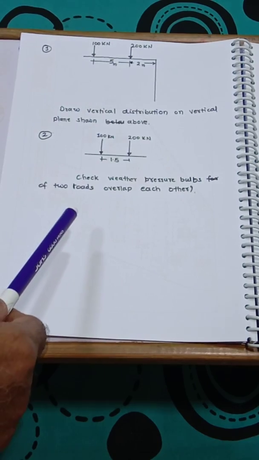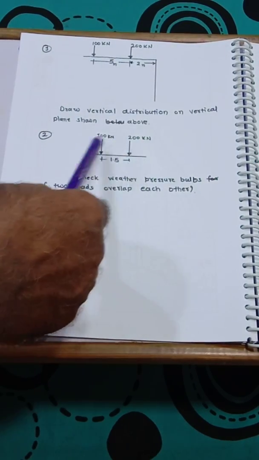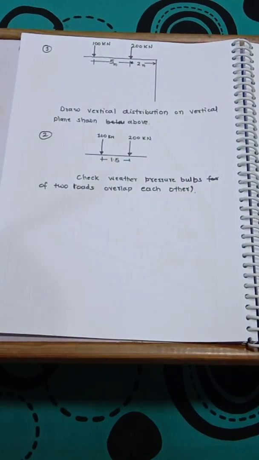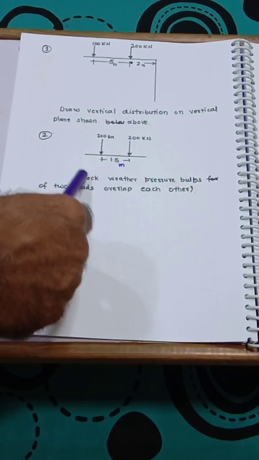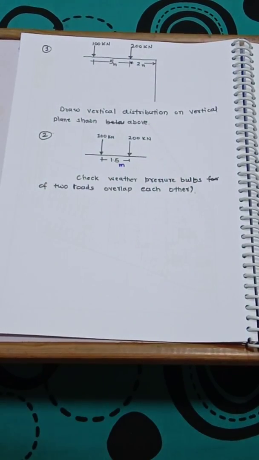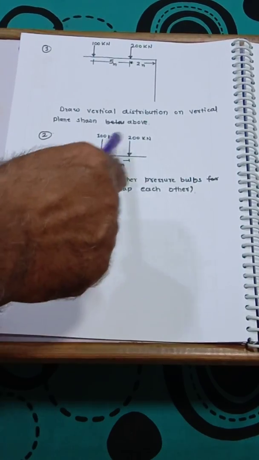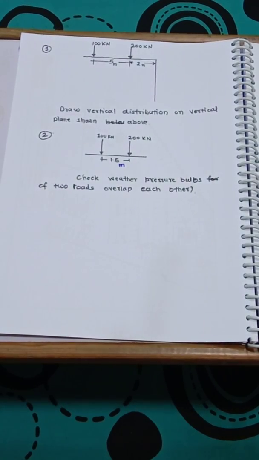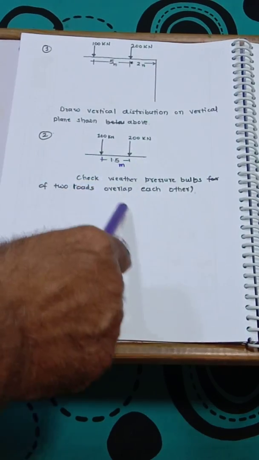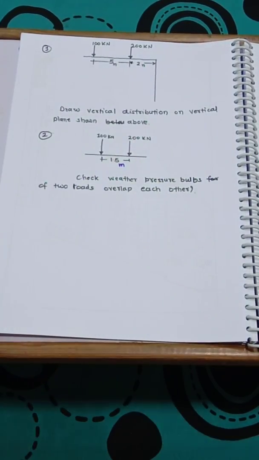Second problem: two loads are given 1.5 meter away. Here you have to draw the isobar. You cannot draw a combined isobar. Here you are drawing two isobars, and let us check whether they are overlapping each other or separate. It is assumed that there is one footing, second footing. Because of that, two pressure bulbs are generating. Whether these pressure bulbs are interacting with each other or they are totally away. So solve this and send it on the same email.